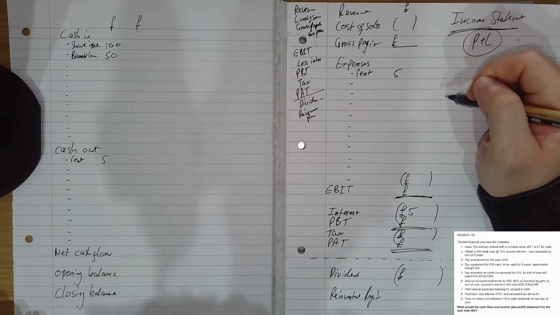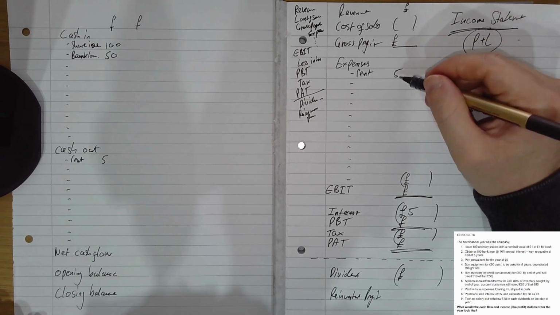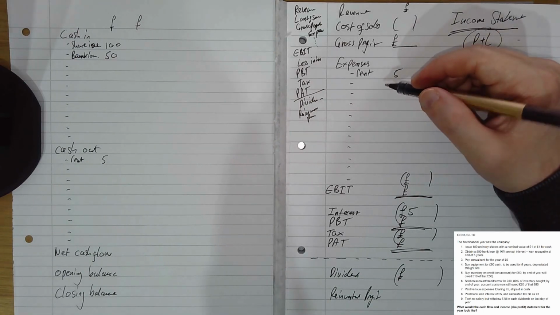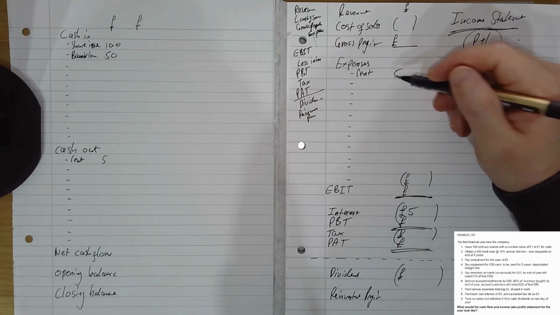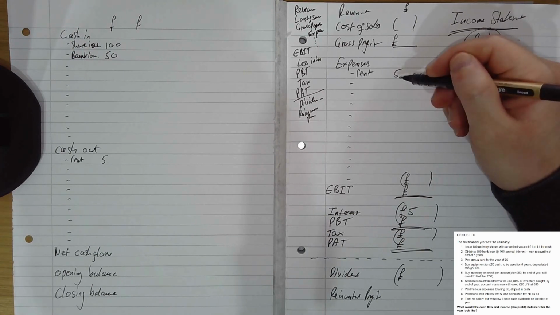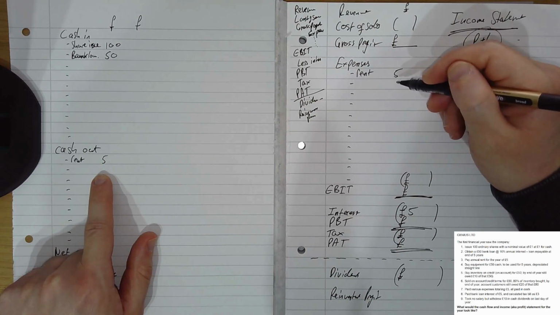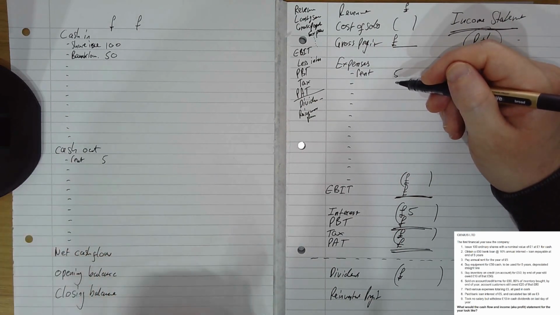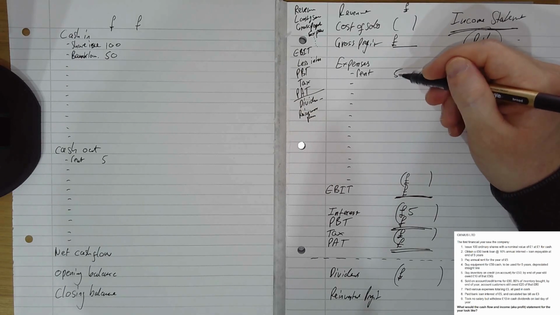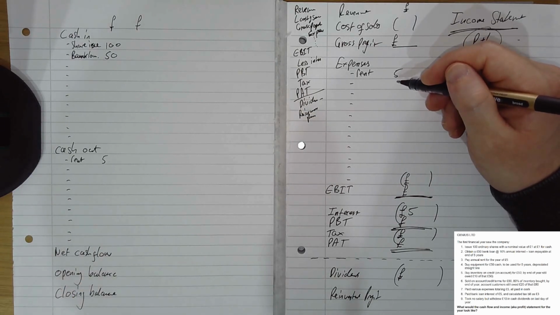Okay. If number 3 said rent for the year was £5, then it would go on here. It would not go on the cash outflow over here. Okay, we're actually being told two pieces of information here. We're being told that the annual rent has accrued to £5, meaning we're supposed to pay £5, but we actually have paid it because it says pay annual rent for the year of £5.